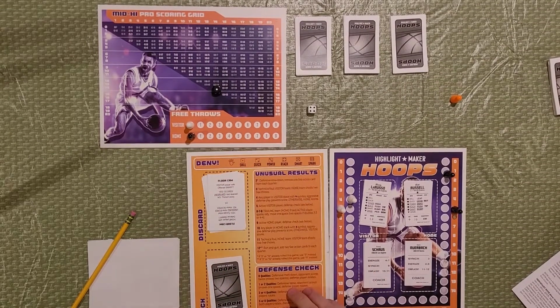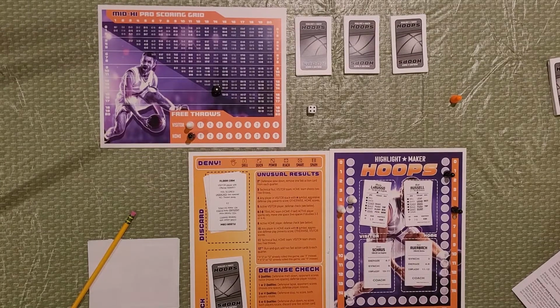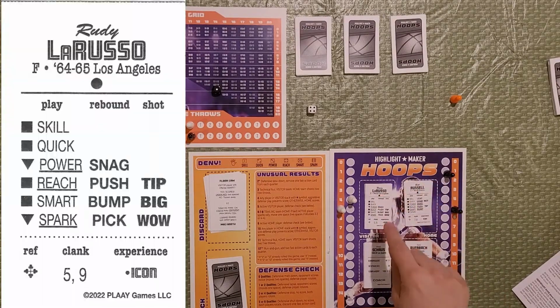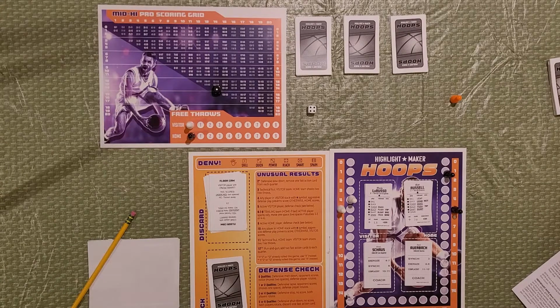Floor cam visitor player with offense, Smart. So the visitors are the Lakers. Smart, LaRusso does have Smart, but it's a square. That indicates defense only. Therefore, it's no. So it's thrown away. We rotate both guys.